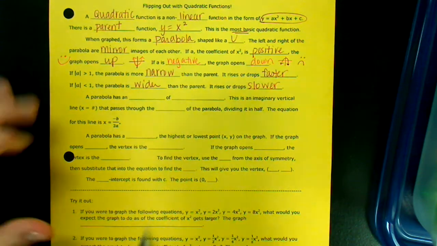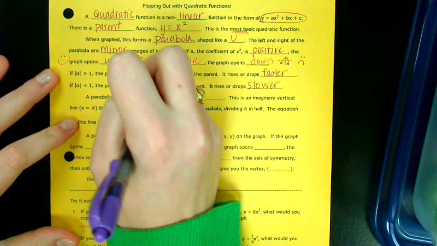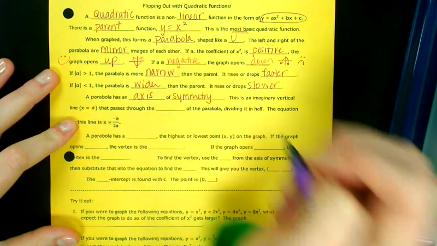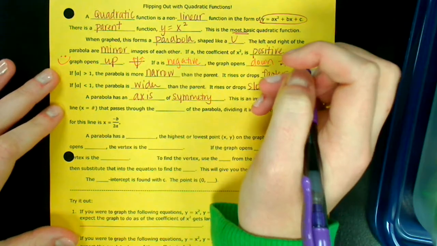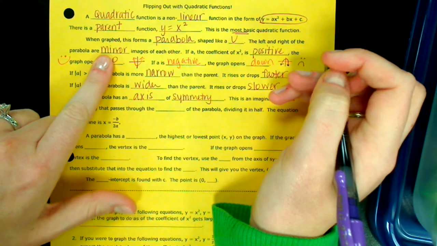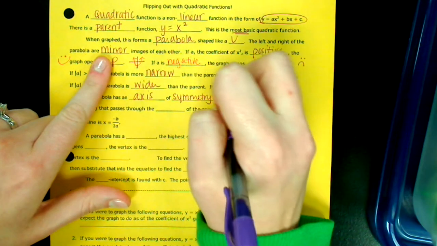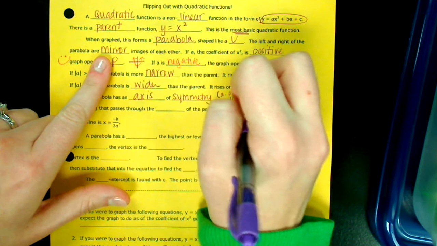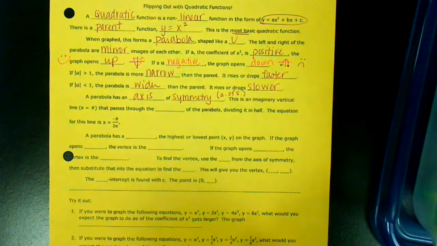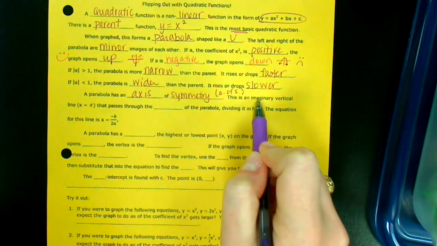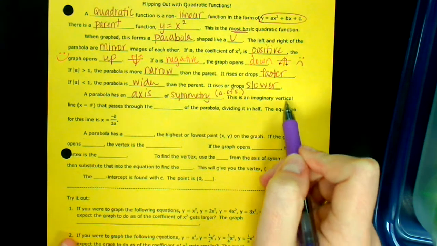Okay, so a parabola has an axis of symmetry. If you remember the word symmetry, symmetry means that it divides something in half. And up here we talked about those two halves being mirror images of each other. You might want to write A of S, that's what I usually say for axis of symmetry. It's easier. So your axis of symmetry is an imaginary line. You don't really see it, but it is vertical.